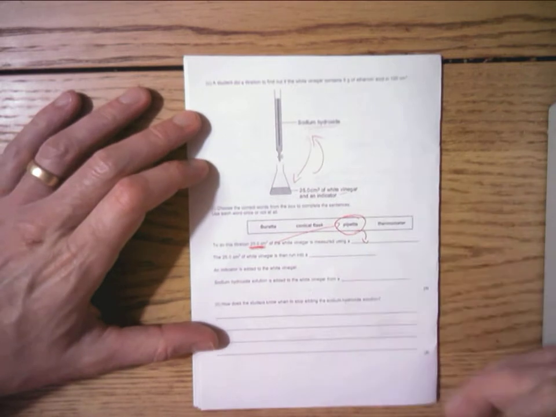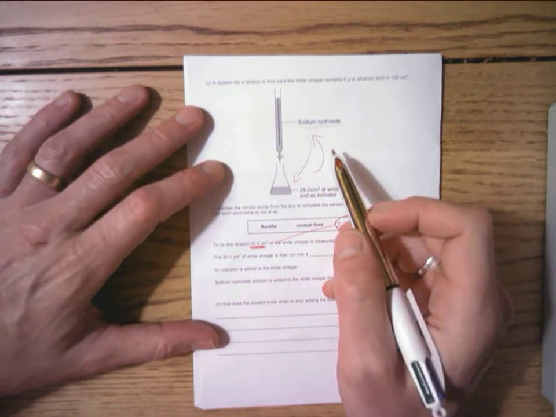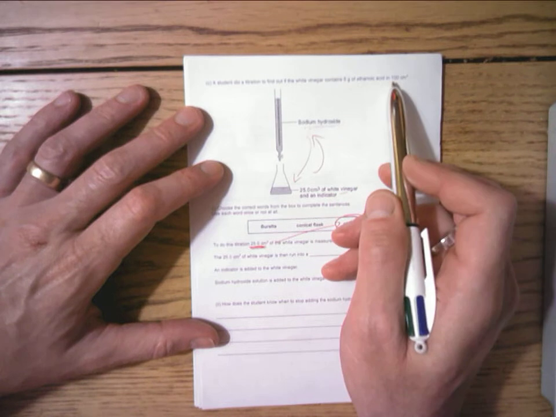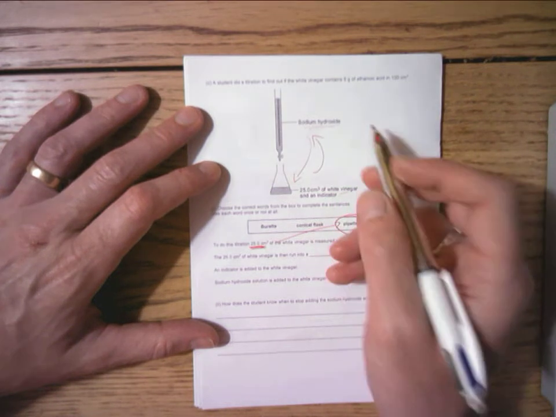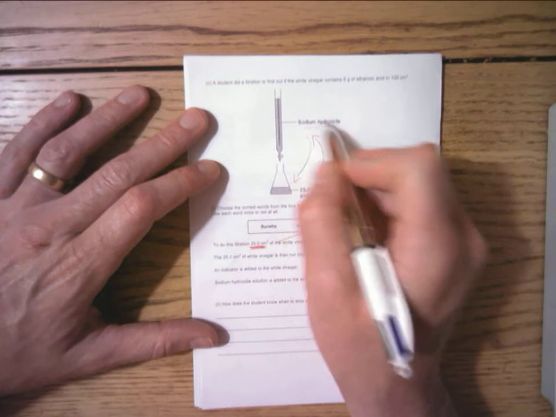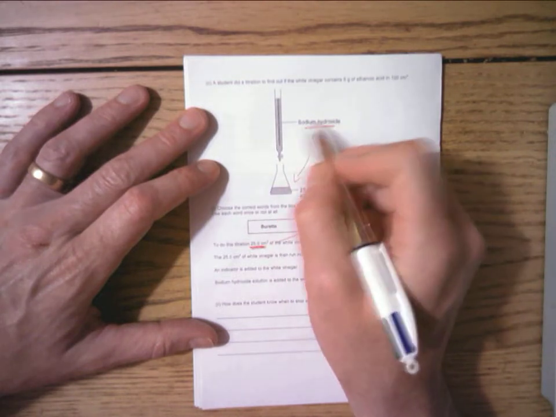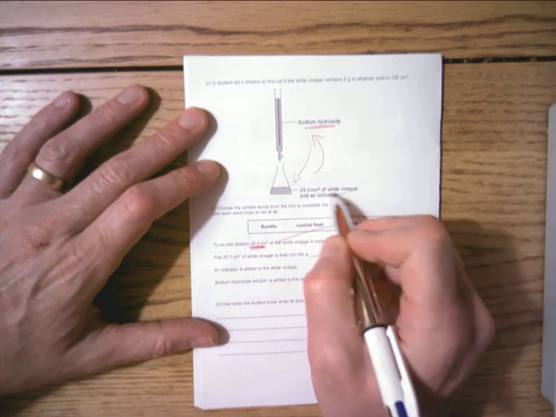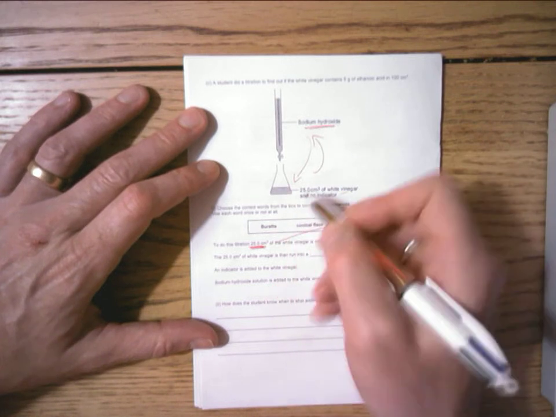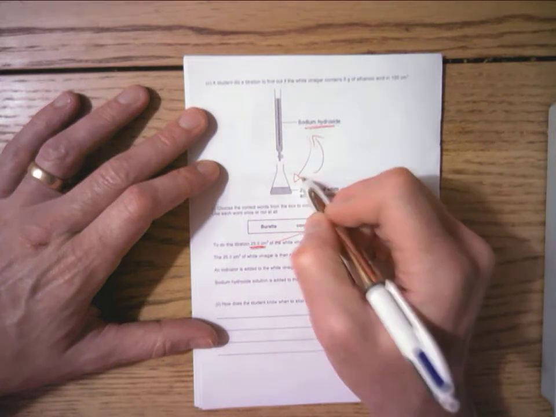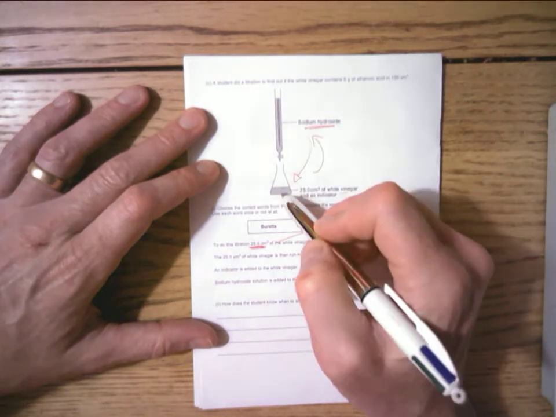C is a question about titrations. A student did a titration to find out if the white vinegar contains 5 grams of ethanoic acid in 100 cm cubed. Now this question is slightly confusing because we've always told you that the acid goes in the burette, and they've put the sodium hydroxide in the burette and the acid, which is the vinegar, in the conical flask. Now you can do it that way round, but it's normal the way that we've taught you, which is acid in there and alkali in there.